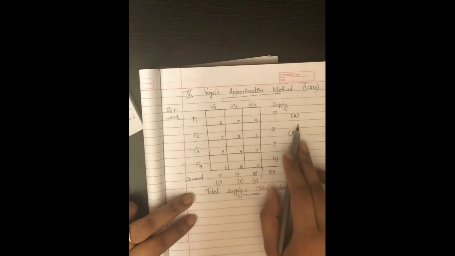Then look at these penalties and find out the highest penalty. Here there is a tie, 2, 2. Column penalty, the values are only 1. Row penalty, there is 2. So 2 is the highest value. Here there is a tie in penalty.